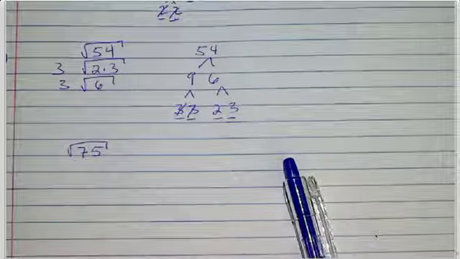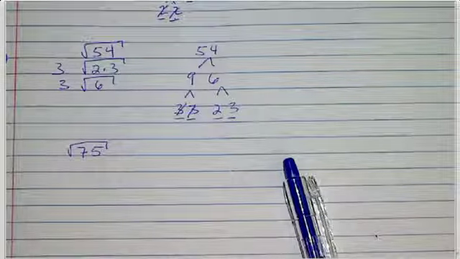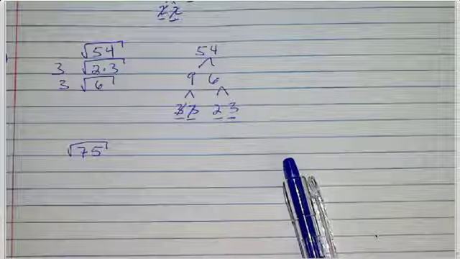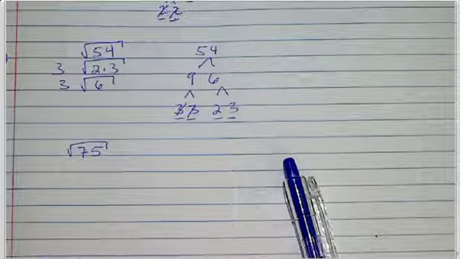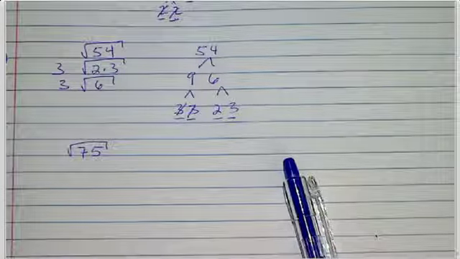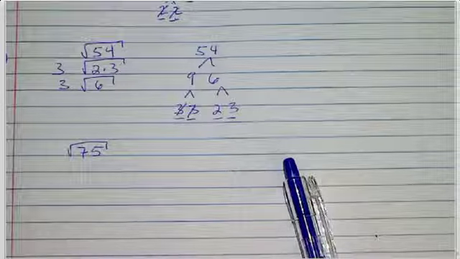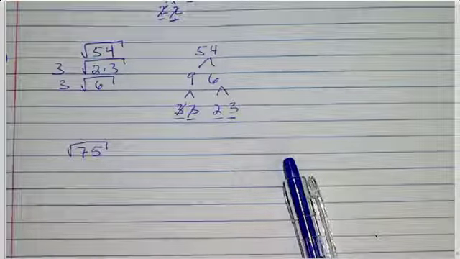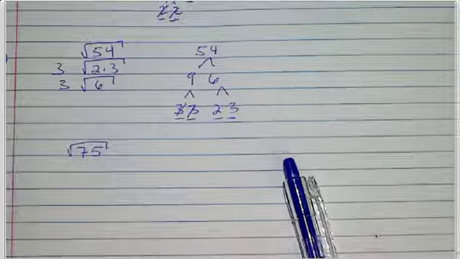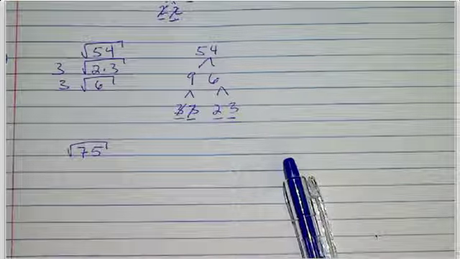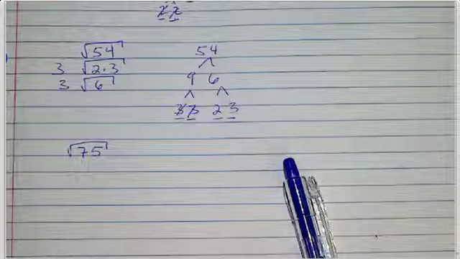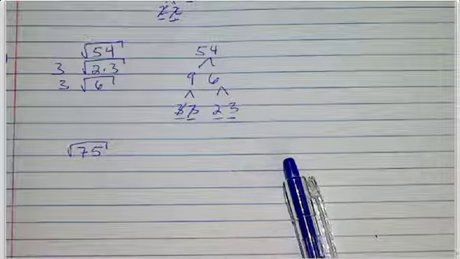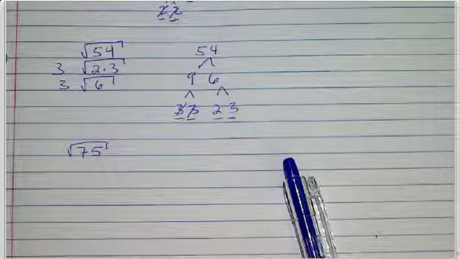So there's a bunch of different ways you could write this down. Just because you do it one way doesn't mean everybody else has to do it the exact same way. So 75 could be 25 and 3. It could be 15 and 5. Those are the only two things it could be. So if you did 25 and 3, that's fine. If you did 15 and 5, that's fine. You'll get the same answer as anybody else, so long as you're being cautious about what you're doing.